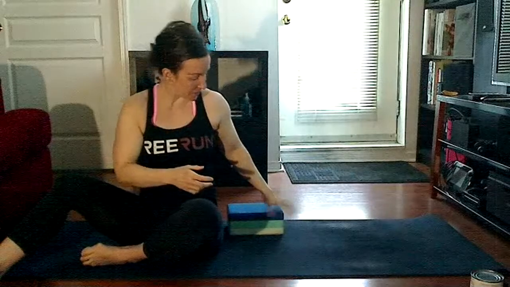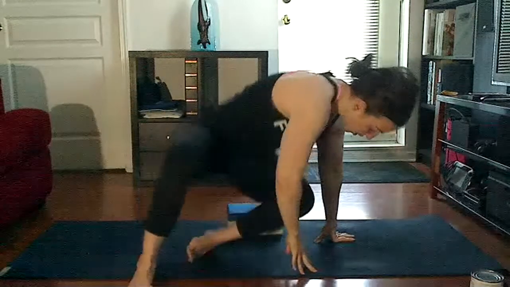Last little piece here. This one feels really good. Again, we're going to finish where we started. So you're going to come back to seated position, ideally sitting up on a block. We're just going to work to stretch out the front of the neck, and then you guys are pretty much done. So go ahead and come to a seated position.